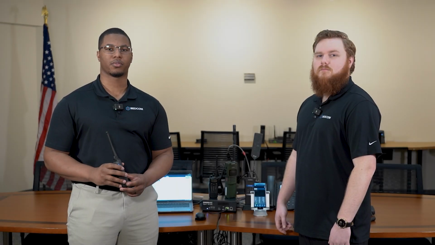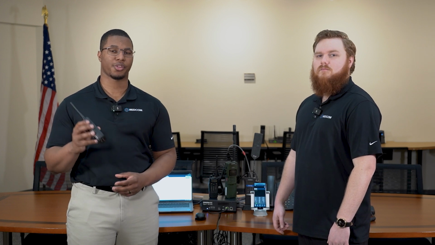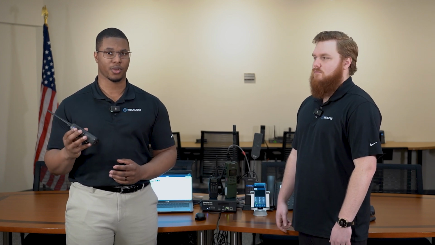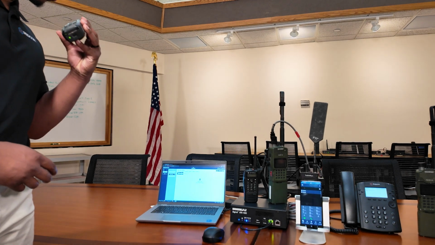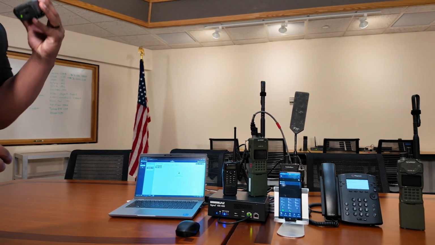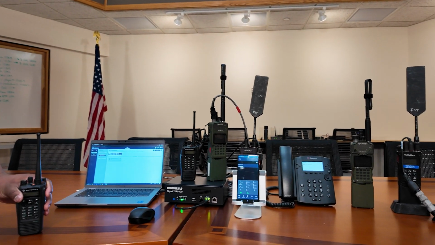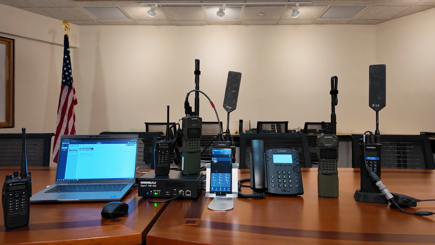For our next demonstration, we're going to showcase Sigma's Blast Conference feature utilizing the 3-click method. A blast conference can be used in a critical emergency response team situation where you need multiple users to be alerted all at the same time. A radio operator may only have a radio to their disposal, and utilizing this 3-click can be beneficial to their use case. 1, 2, 3. And with that, I have now placed a call to all the devices behind me here.